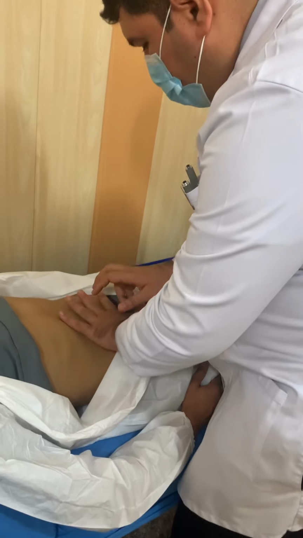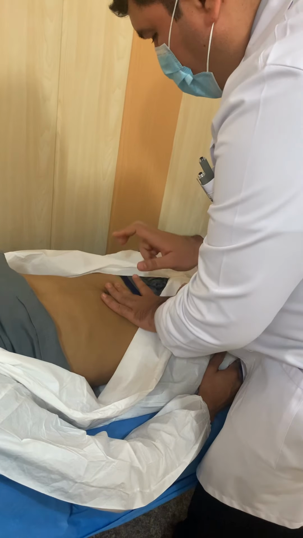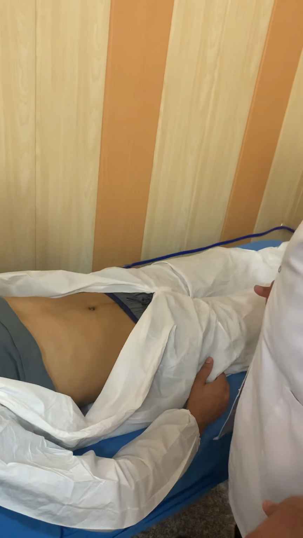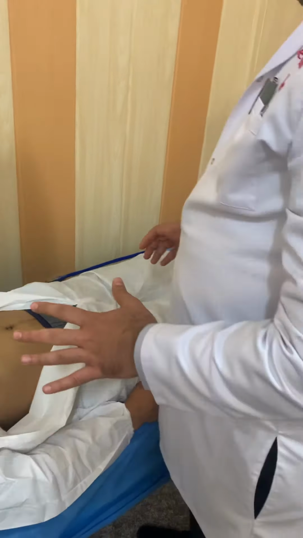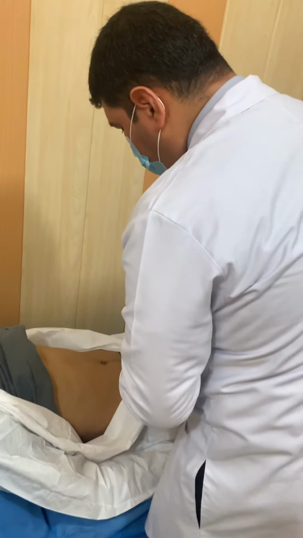Also you have to percuss for the bladder. The last percussion is for ascites. For ascites we have shifting dullness and transmitted thrill.